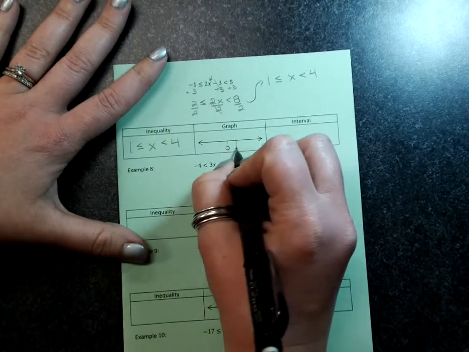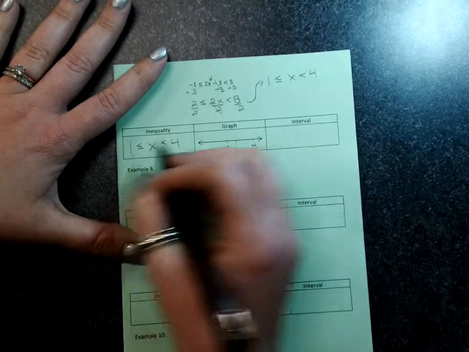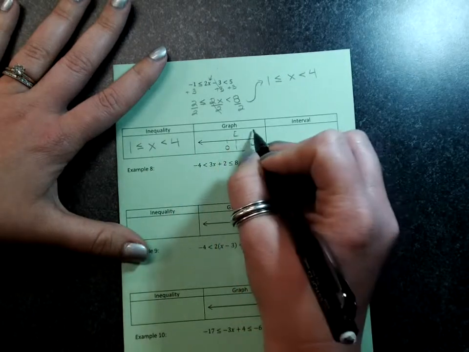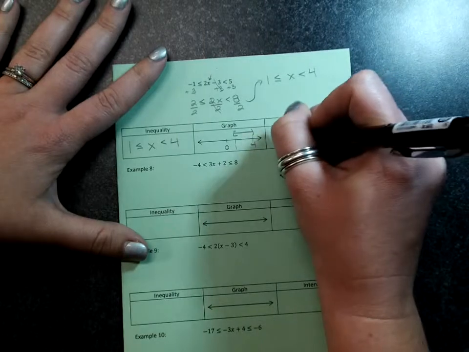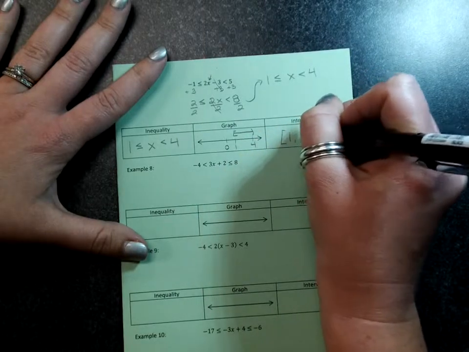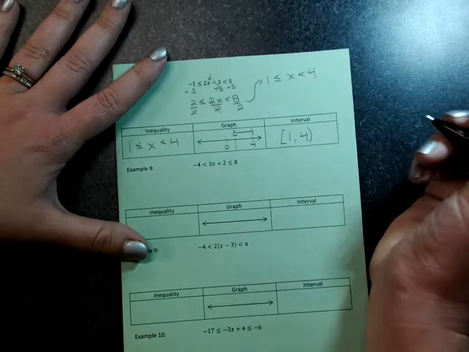On the graph we have 1 and 4. 1 we're going to put a bracket, 4 we're going to put a parentheses and connect them. So the interval is bracket 1, 4 with the parentheses.